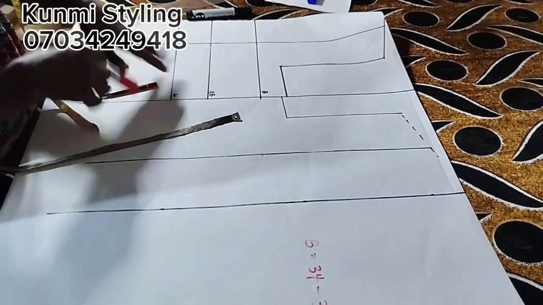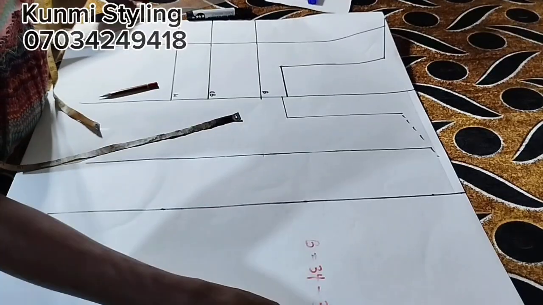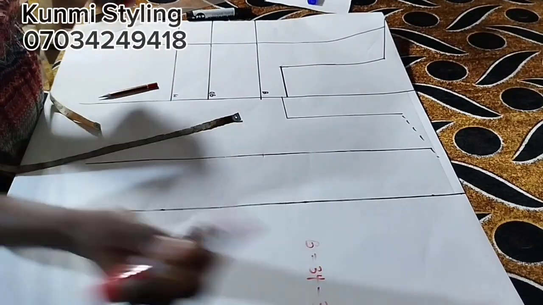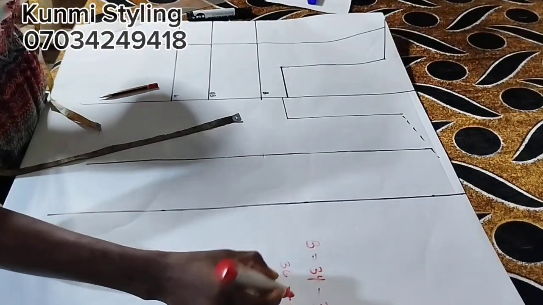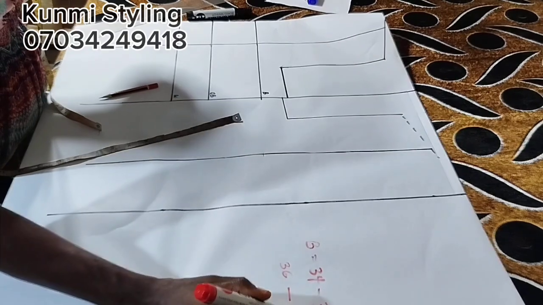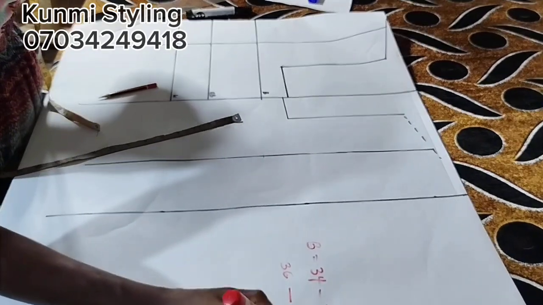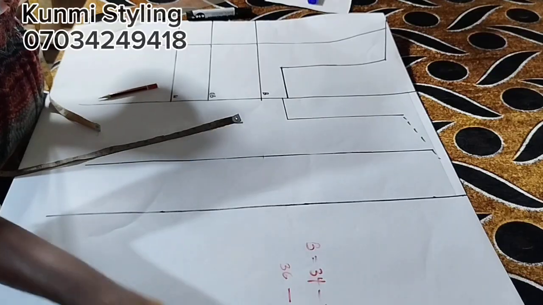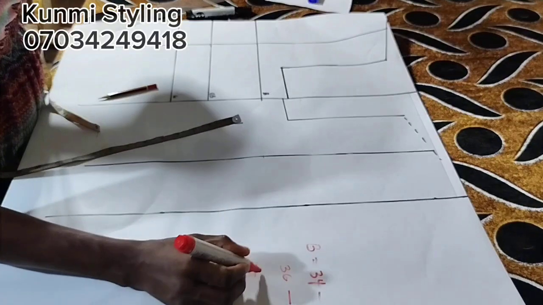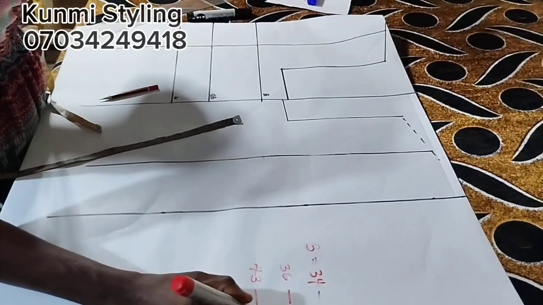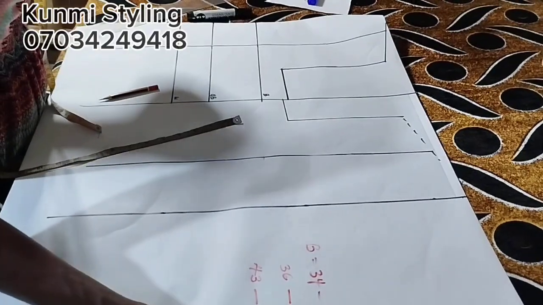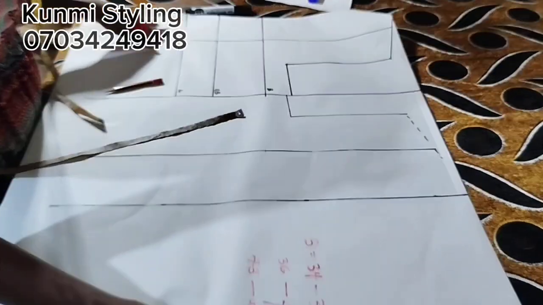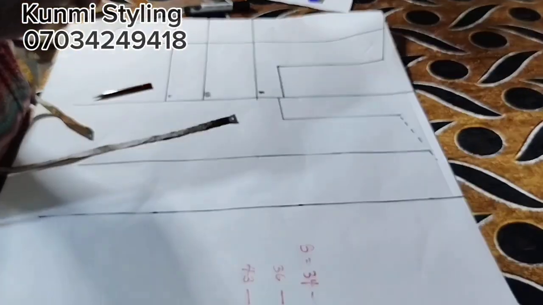So the length of the front and back will have a 1.5 inch difference. Now from bust of 36 to 40 or 42, use 2 inches. Now from bust of 43 upward, use 2.5 or 3 inches. So that's how it goes.